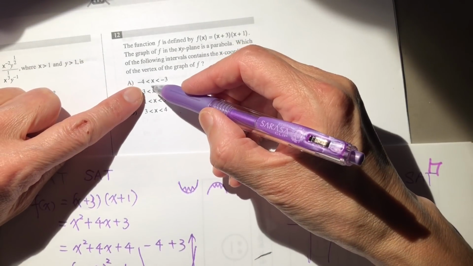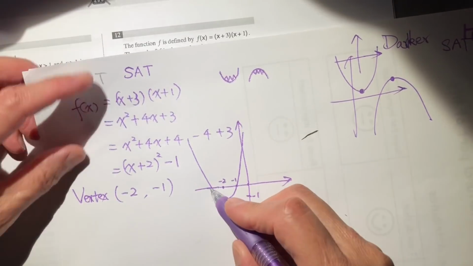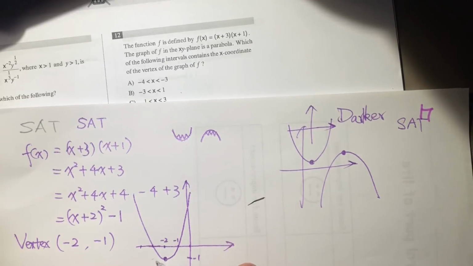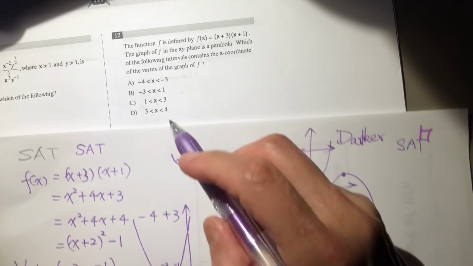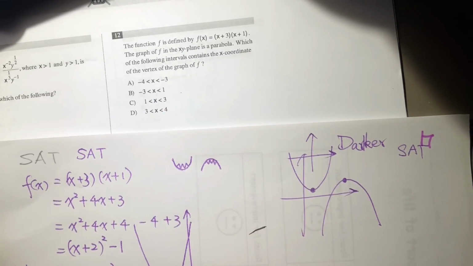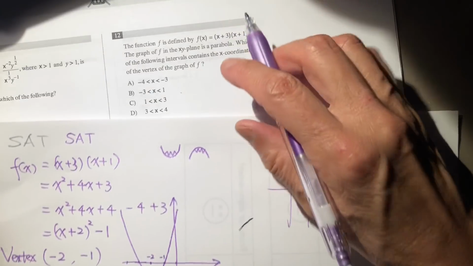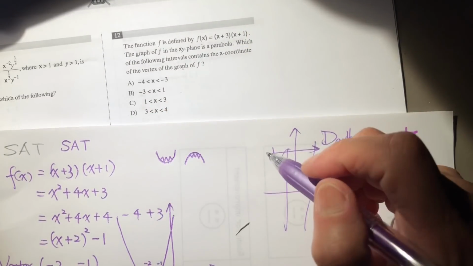So what is within negative 2? Negative 3 and negative 4 is off already. Here is already off. And negative 3 and positive 1. Positive 1 is here, negative 3 is here. So B is the answer.